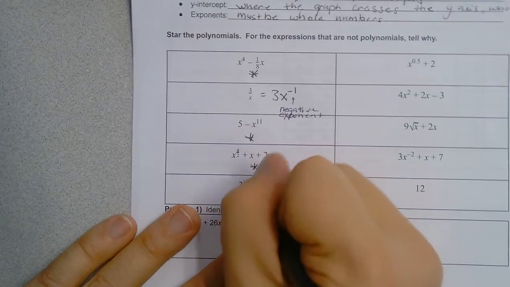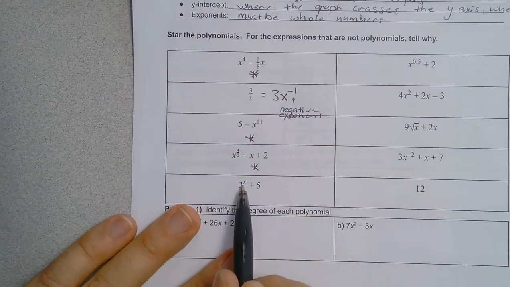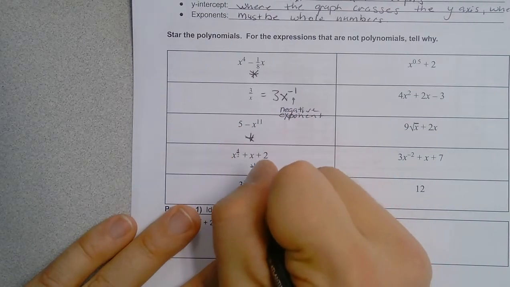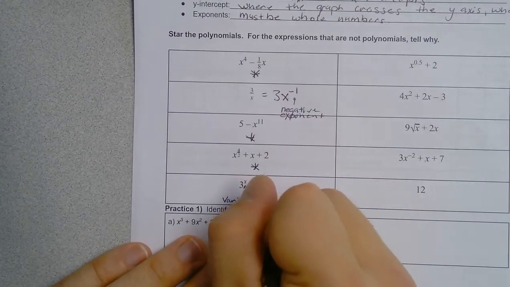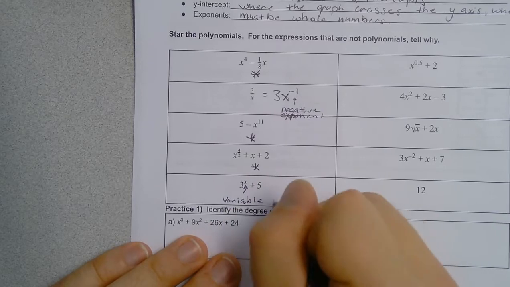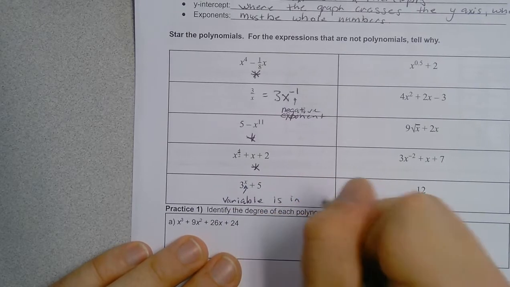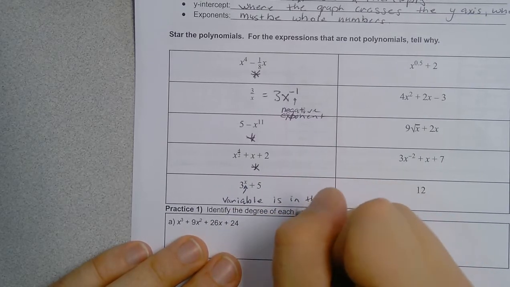This is not. I notice the variable is lifted and in the exponent. So the reason this is not a polynomial is the variable is in the exponent.